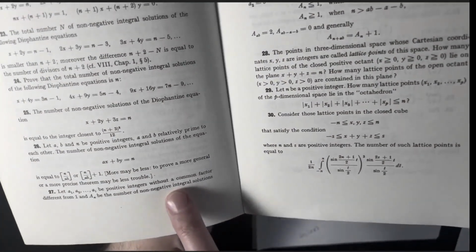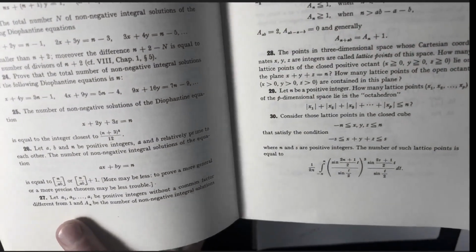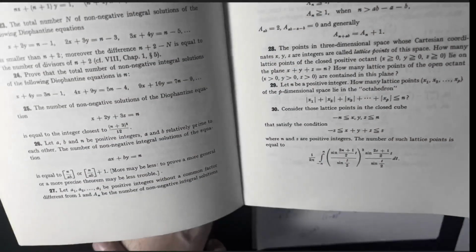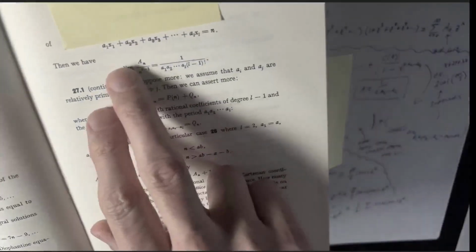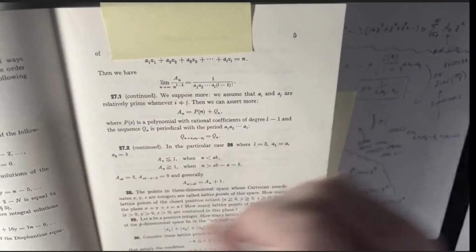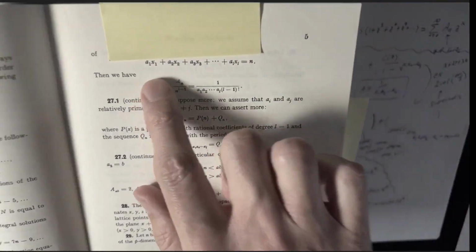Once again, what are we talking about? The AIs have a common factor of 1. I suppose that doesn't mean they're pairwise relatively prime, because he mentions that later. But in any case, the greatest common divisor of all of them together is 1. And then we're looking for the number of non-negative integral solutions for the x's to this equation, so the AIs are all the coefficients.